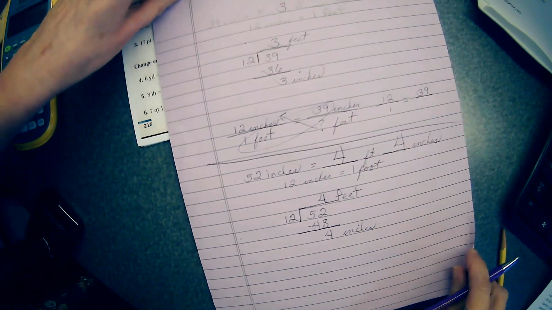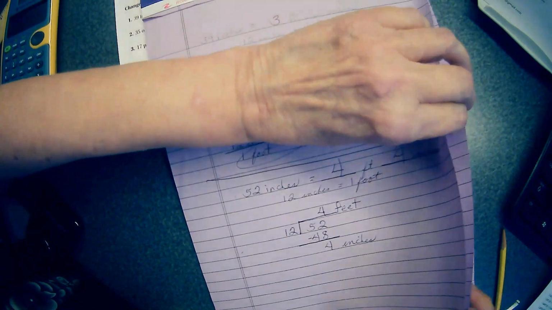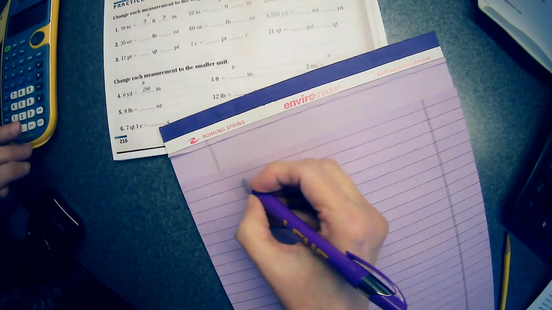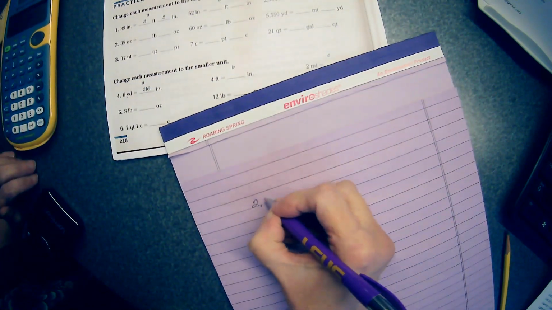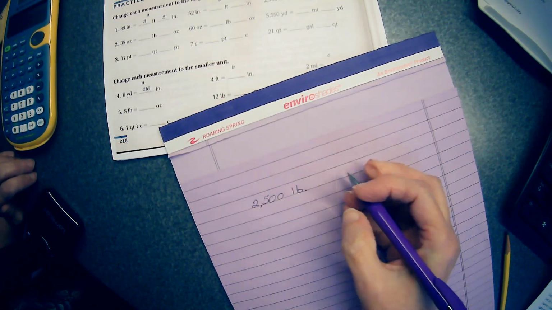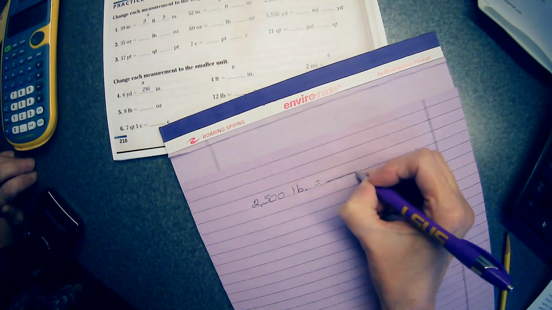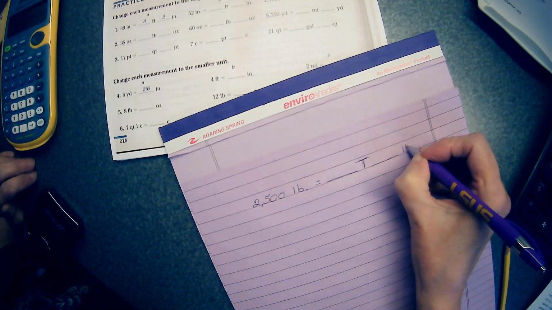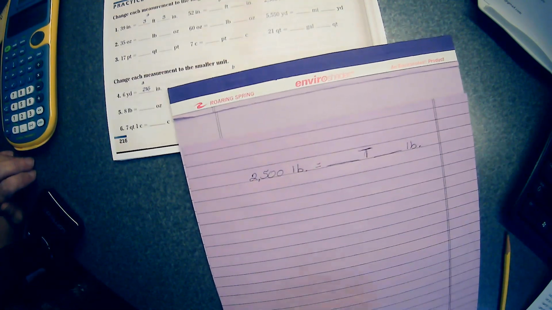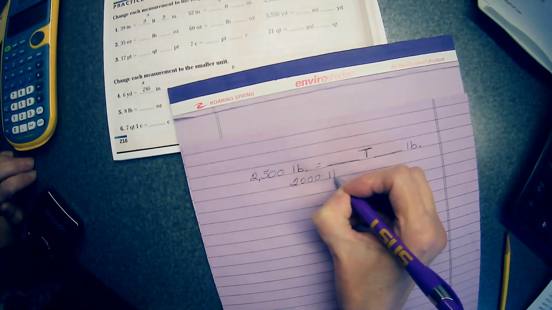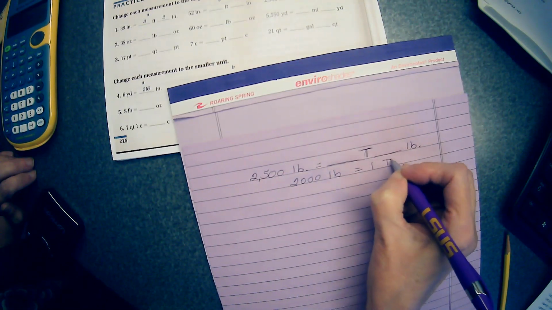Let's do one more just for good measure. Right here we have 2,500 pounds, LB stands for pounds, equals how many tons, that's our biggest unit of measure, and how many leftover pounds. So we know that 2,000 pounds equal 1 ton.